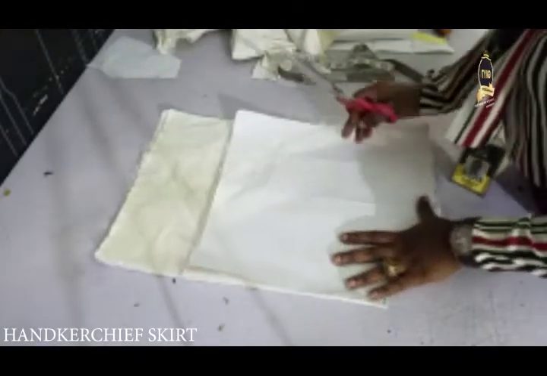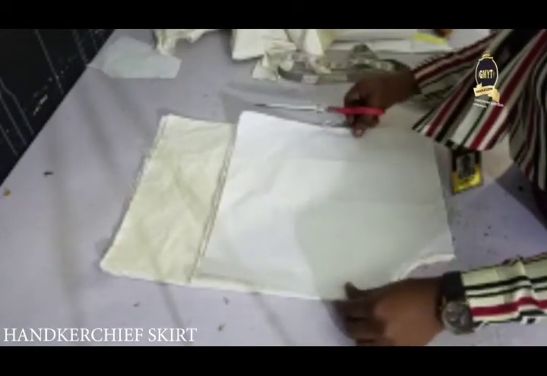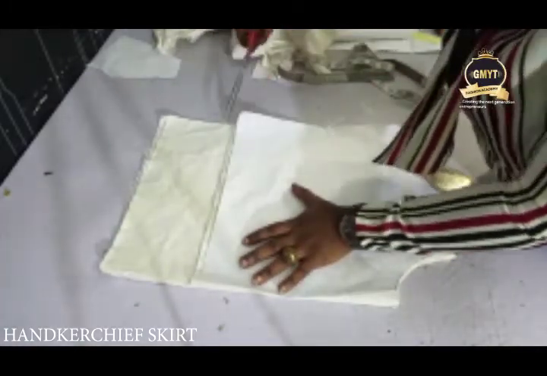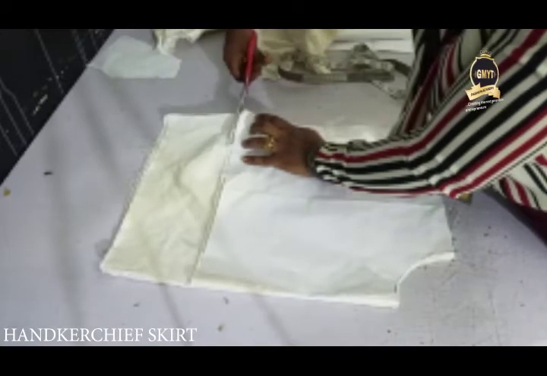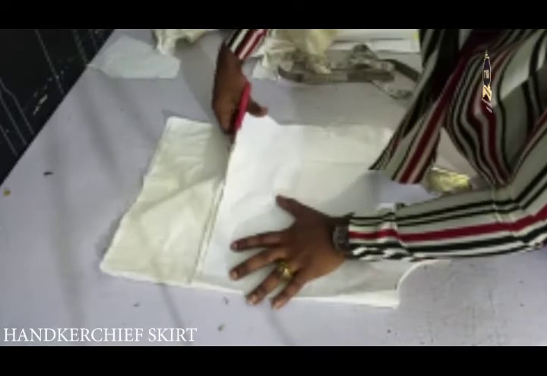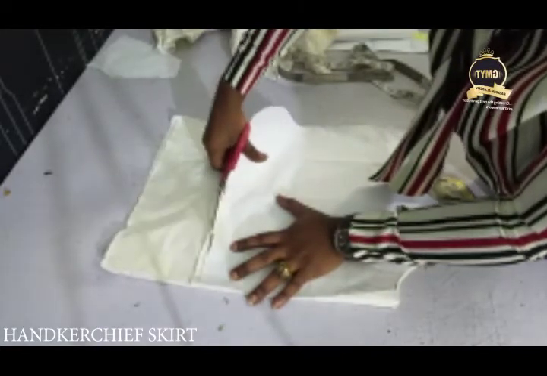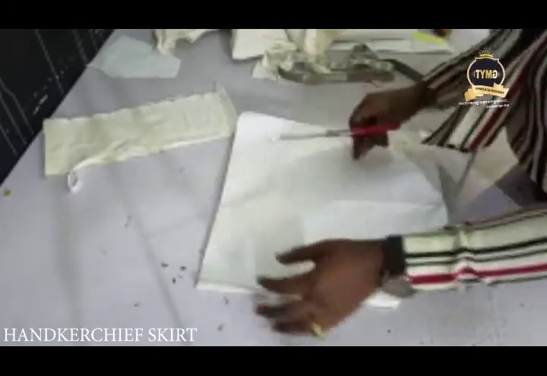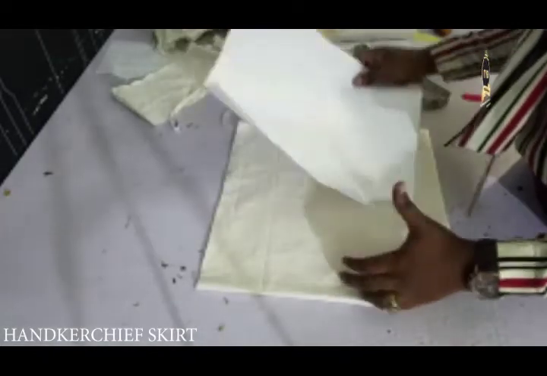Can you see? Then I cut this excess off. Like that. So I have my skirts.